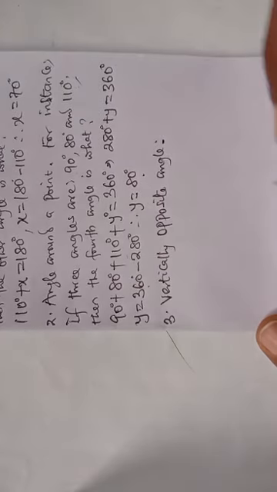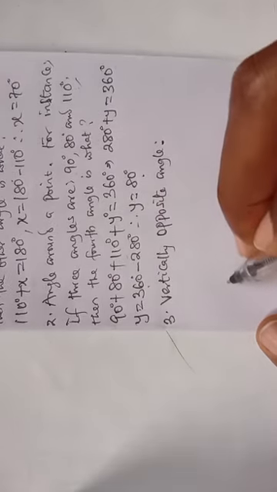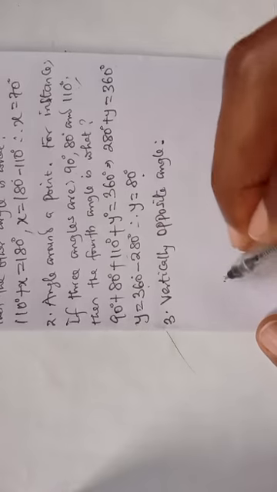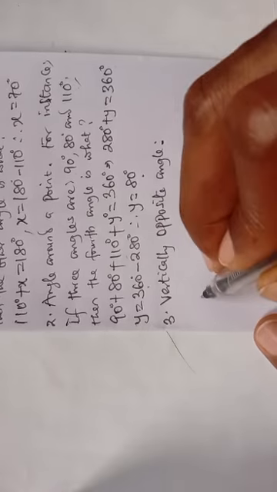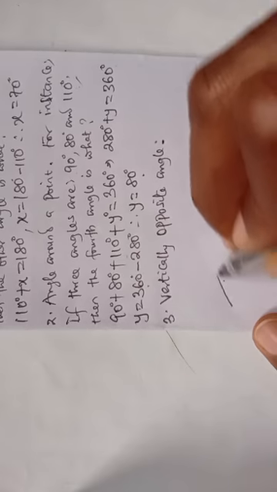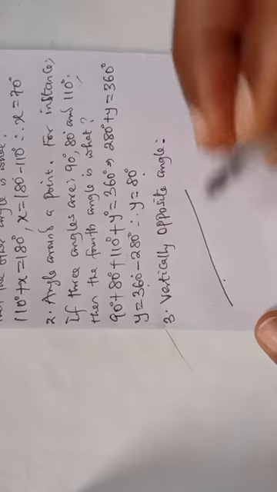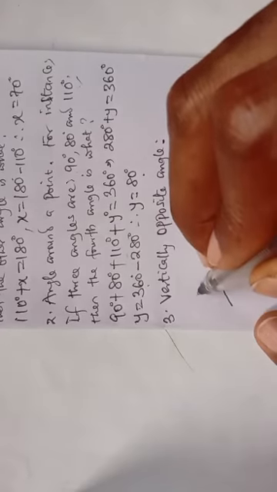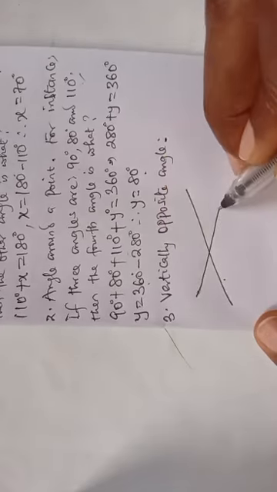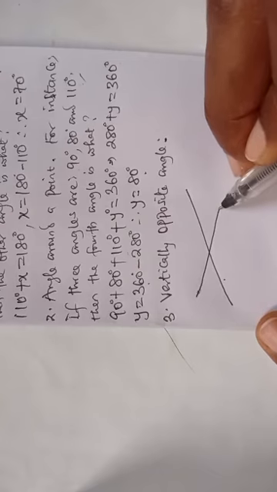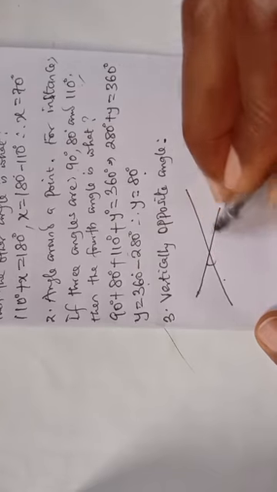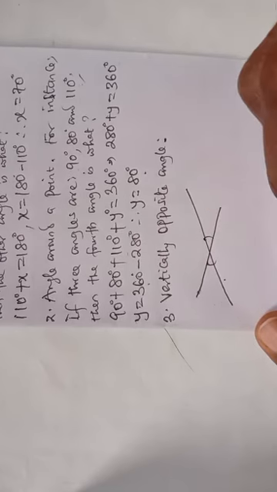I'll give you an example now. This is a straight line. Let me put it this way: I have another one crossing it like this. Now here and here are vertically opposite.